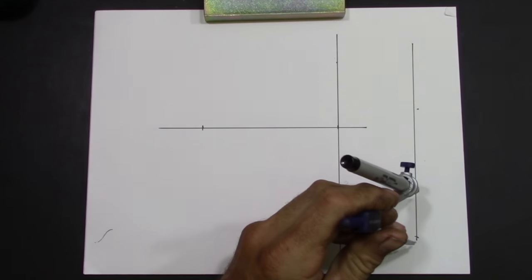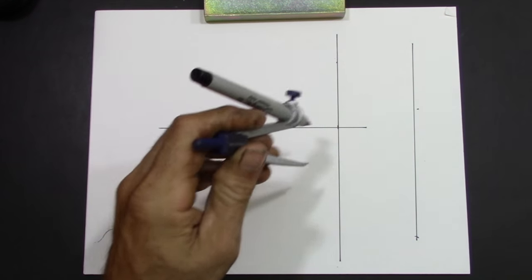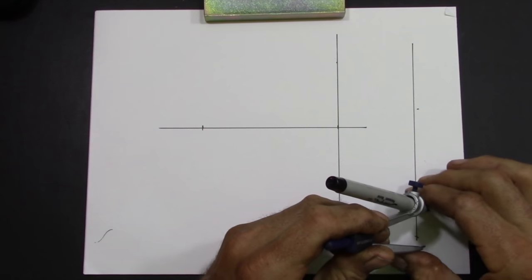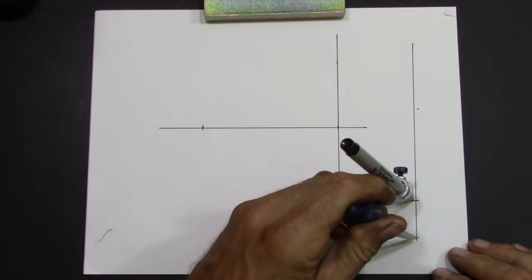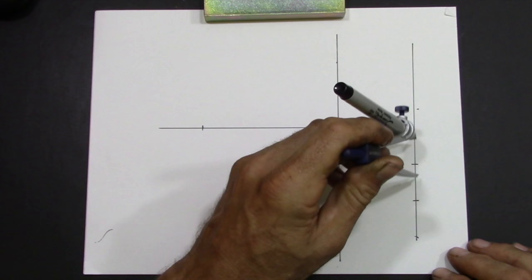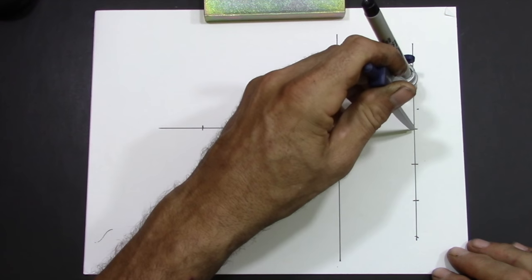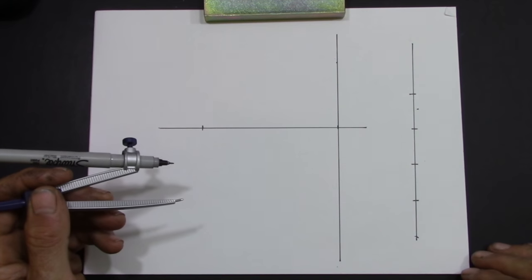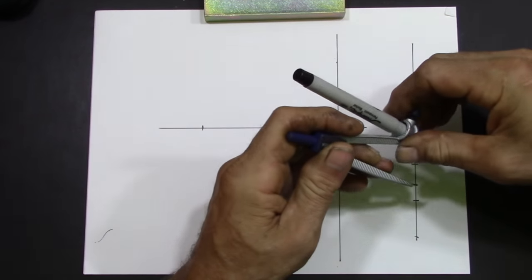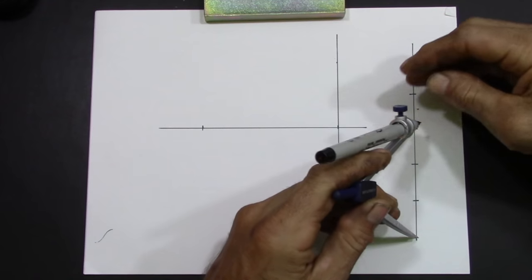It doesn't really matter what you use for a caliper setting, but you want the total number of divisions to go beyond the length of the baseline that you're working with. So here I want to divide the line into 4 equal spaces, and you can see how the 4th division goes a little bit beyond the actual length of the baseline, so that's perfect.